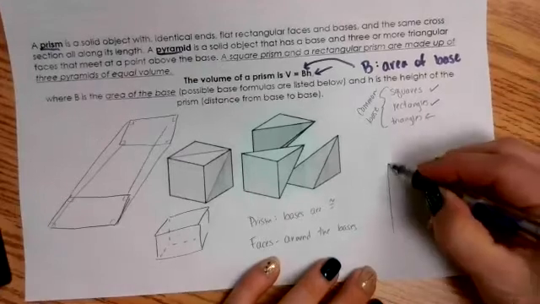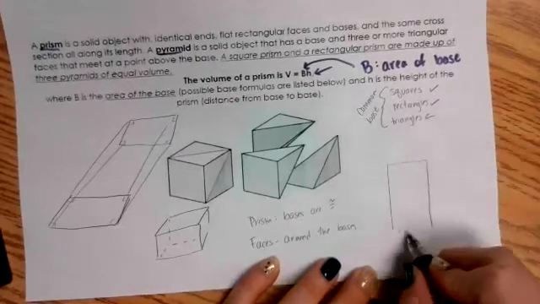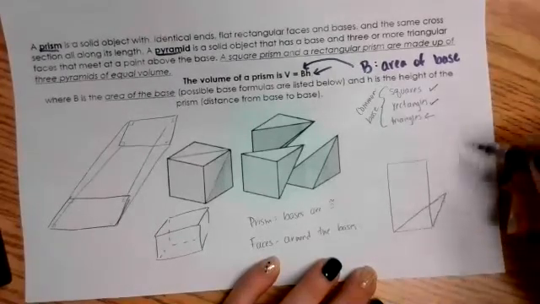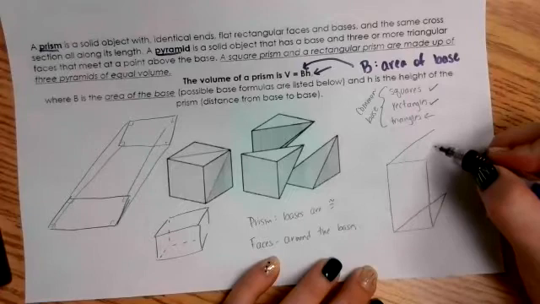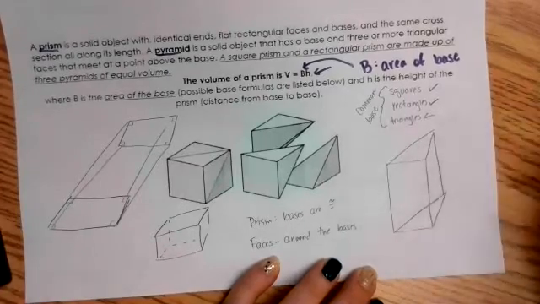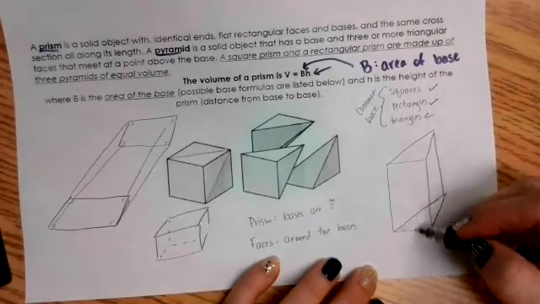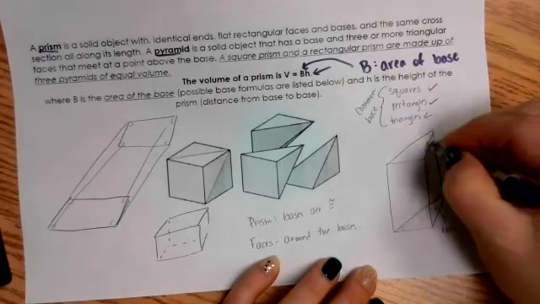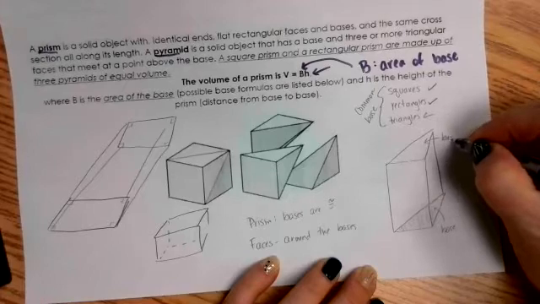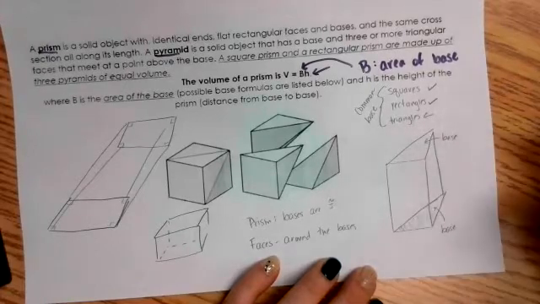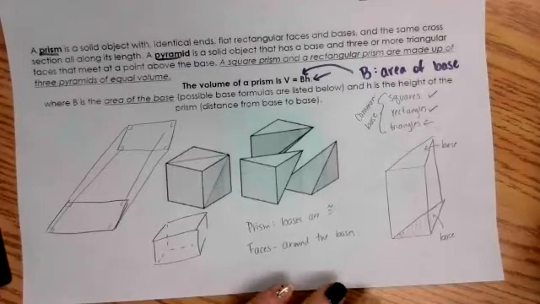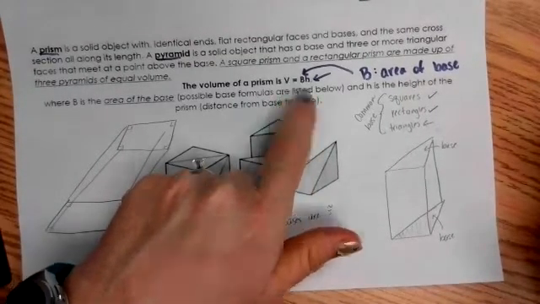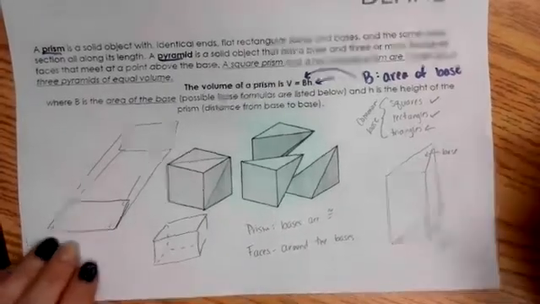So if I have a triangular prism, then my base is some sort of triangle, like a wedge of cheese. So in this case, the triangle has to be the base. Sometimes the bases are the top and the bottom. Sometimes you can rotate them so that the bases are looking at you. It just depends on the picture, okay? But the volume of a prism is the area of the base, whatever shape of the base that I have, times the height.